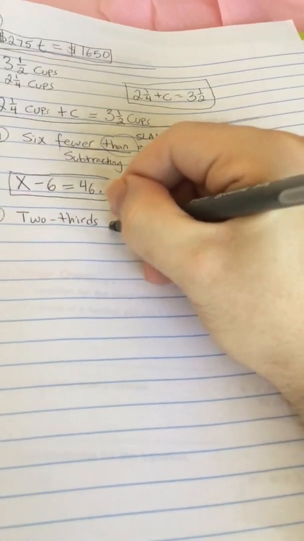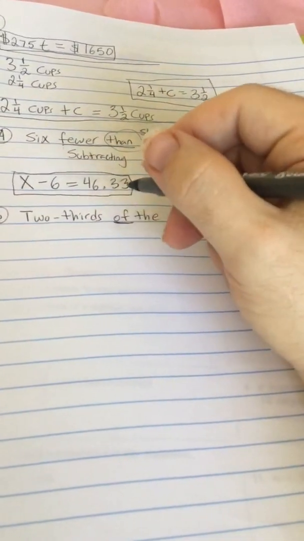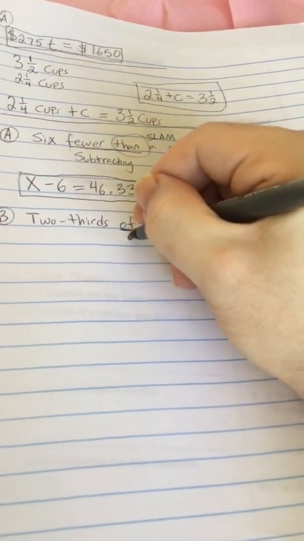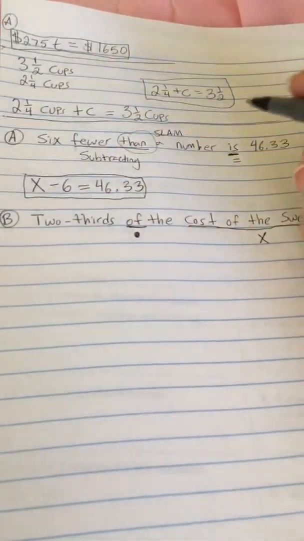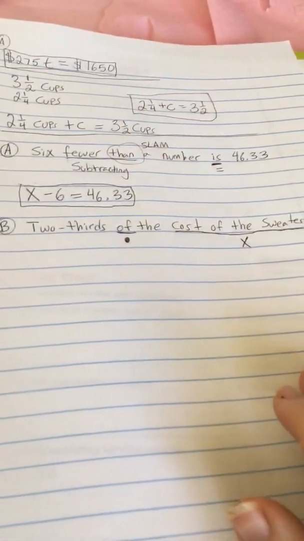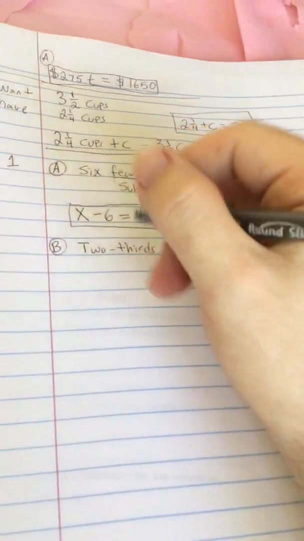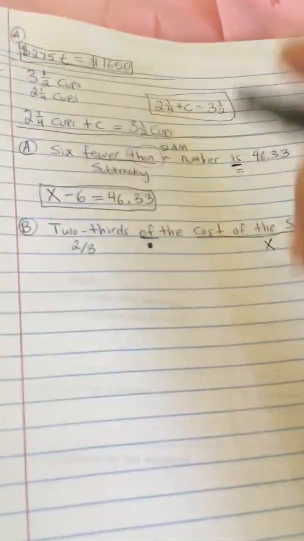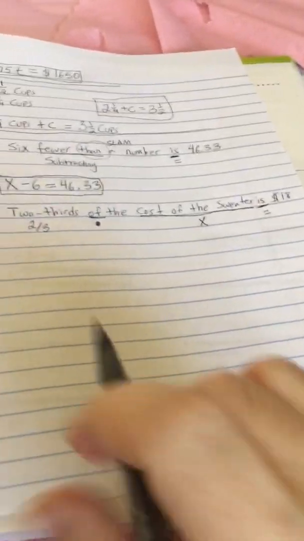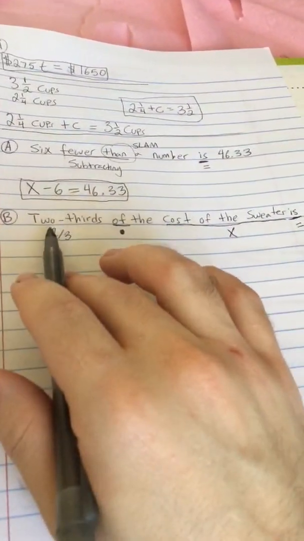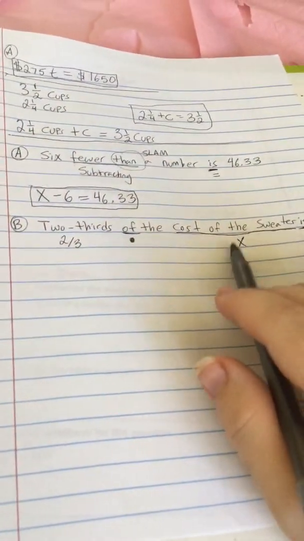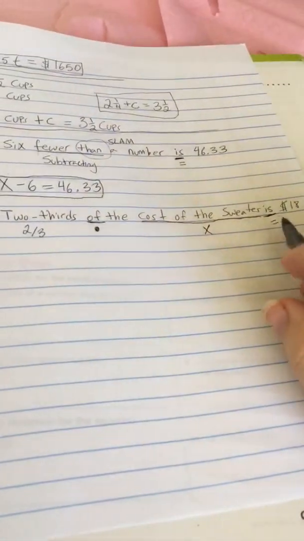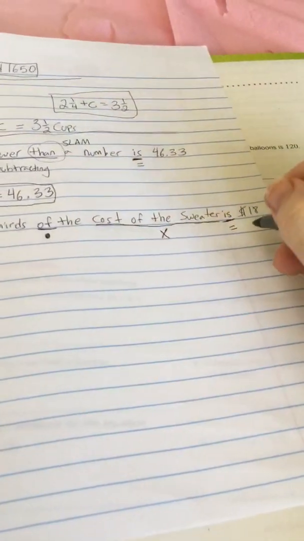Of. We have to remember that of in math means multiplication. So we can use our dot, or we can use our parentheses. 2/3 is a number. So basically what we're saying here is if we multiply 2/3 times our cost of the sweater, which is X, that's going to end up equaling our $18.